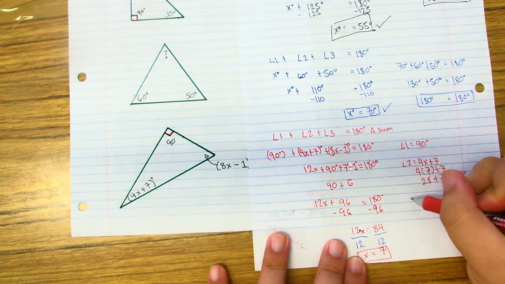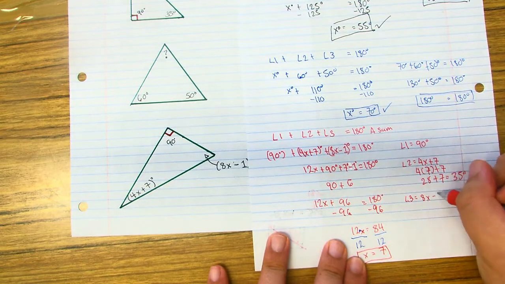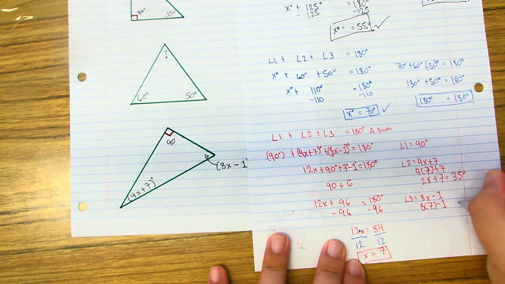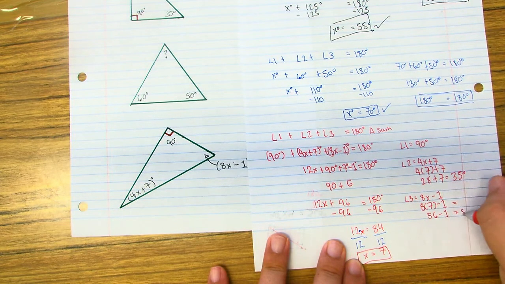Okay. Angle 3 is 8x minus 1. When we substitute the value of x, which is 7, 8 times 7 minus 1 equals, 8 times 7 is 56, minus 1 equals 55 degrees.